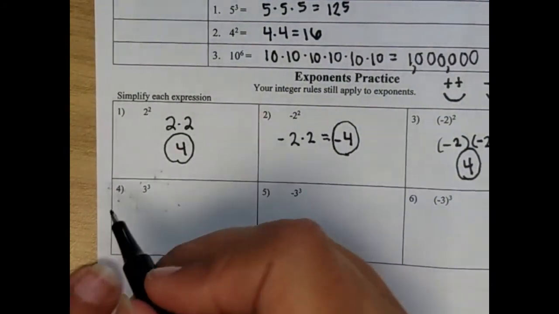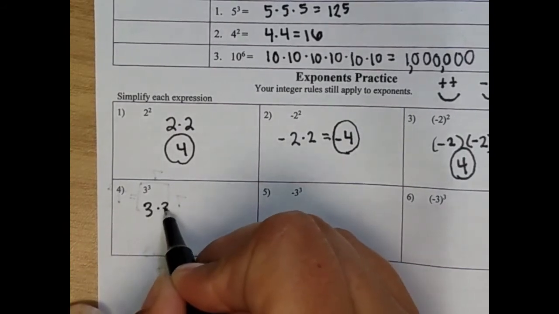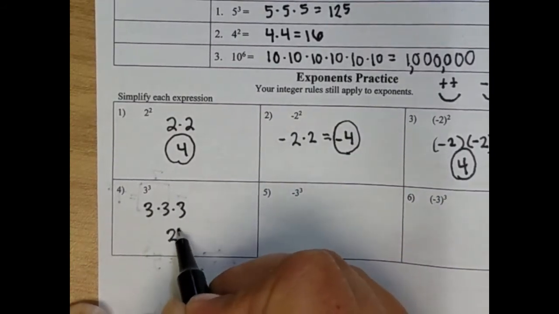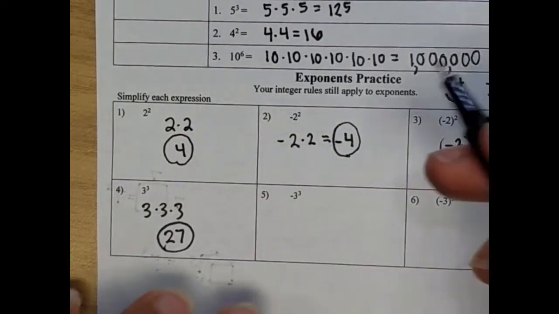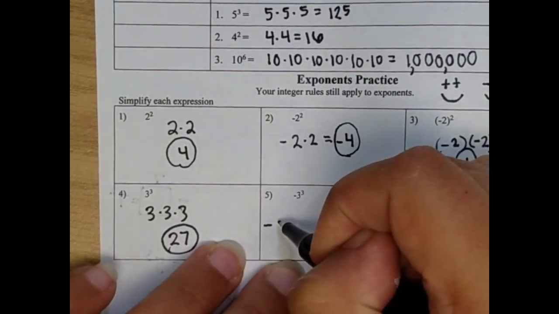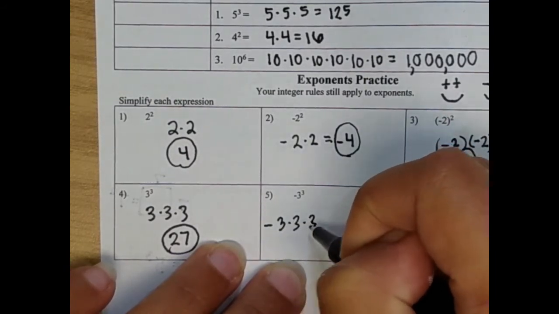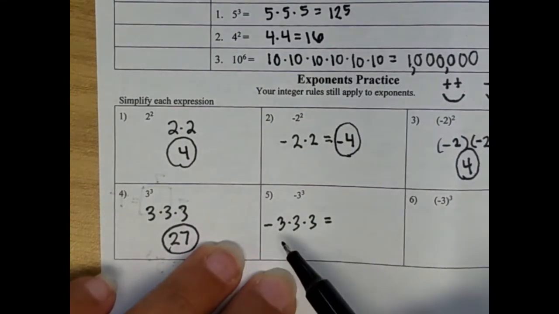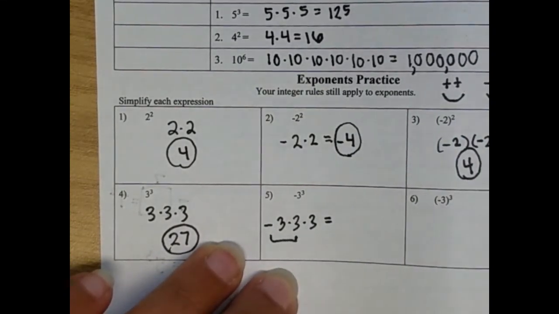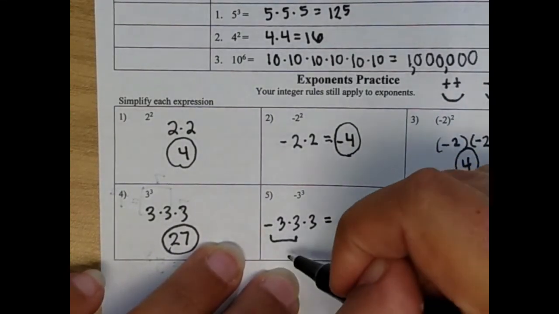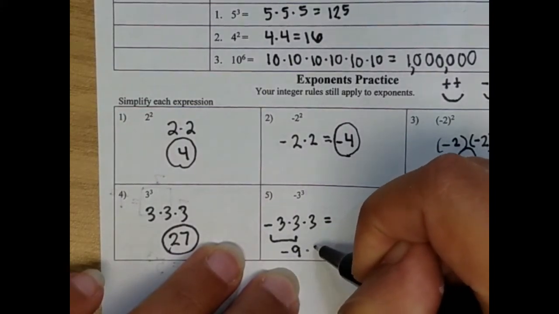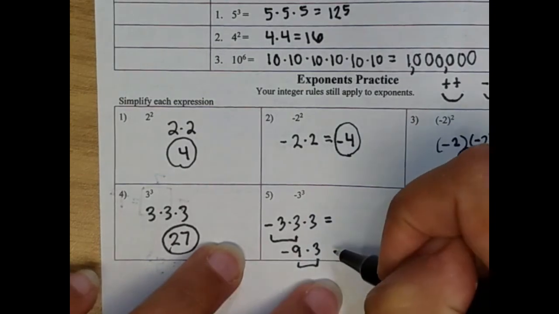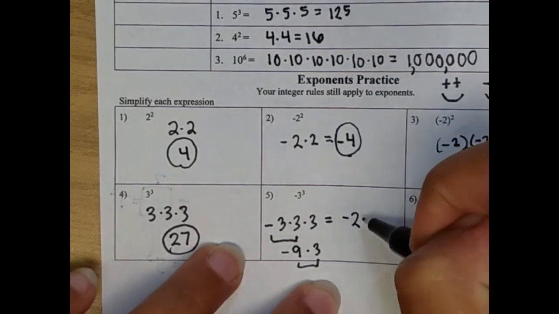All right, number 4, this is 3 to the 3rd power, so that just means 3 times 3 times 3, which gives you 27. Again, same as number 2, so we're going to write this as negative, and then we're going to write 3 times 3 times 3 times 3. All right, a negative times a positive is a negative, so that's negative 9. And then negative 9 times 3, that's a negative times a positive, gives us negative 27.